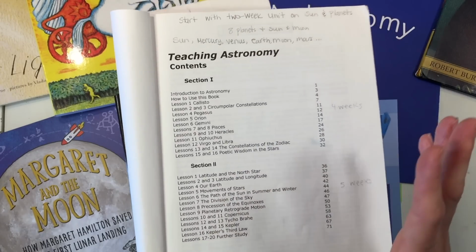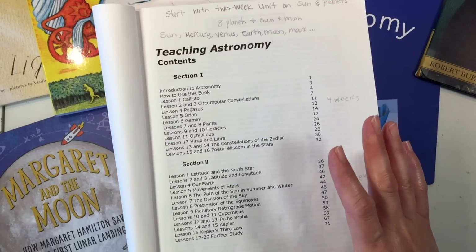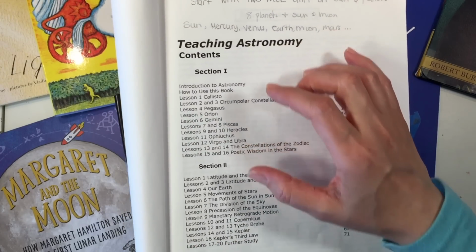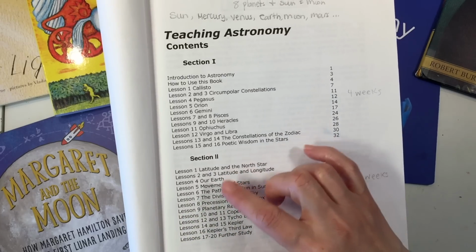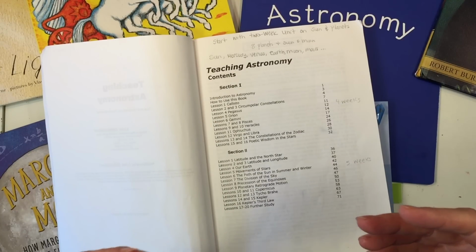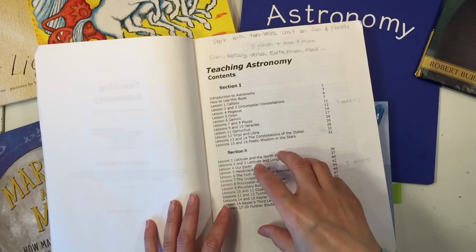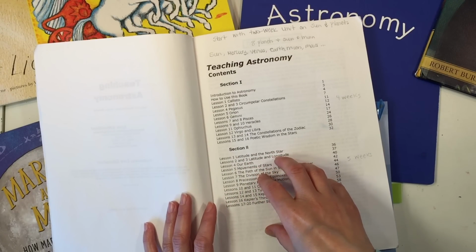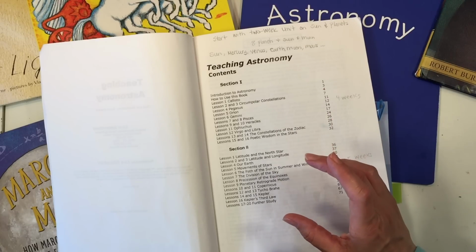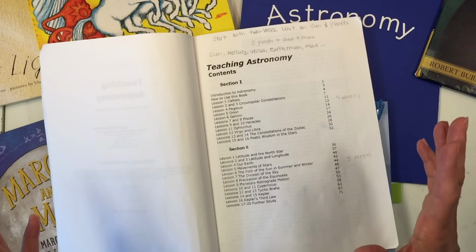Because my son is a little bit on the young side for his grade level, we decided just to stick with this part, and if we had time later in the year, I would go into the section which involves a bit more math, but it seems like we're going to start off the following year with a main lesson block on astronomy and do the second part of it. So the first part is about 3 weeks, the second part is about 4 weeks.